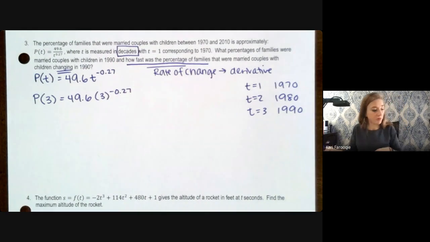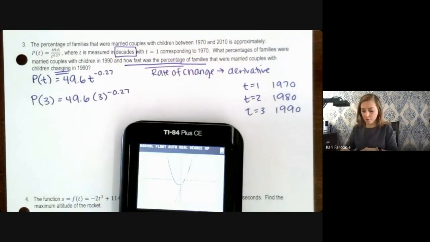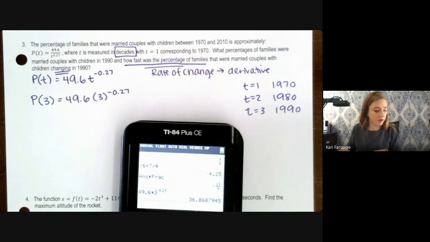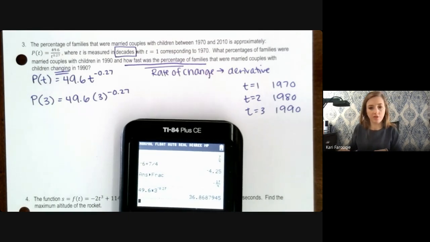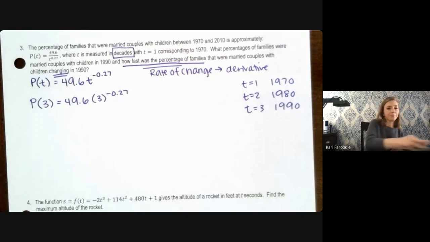I'm going to put this into my calculator because I'm going to get a decimal. So I have 49.6 times 3 to the negative 0.27, and we end up getting 36.8687.